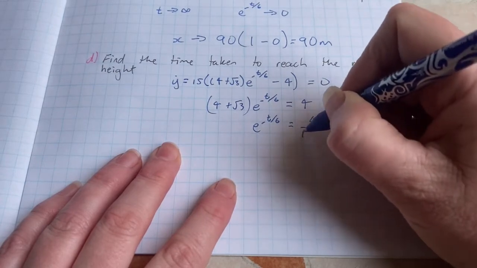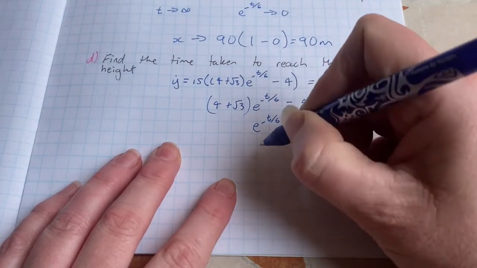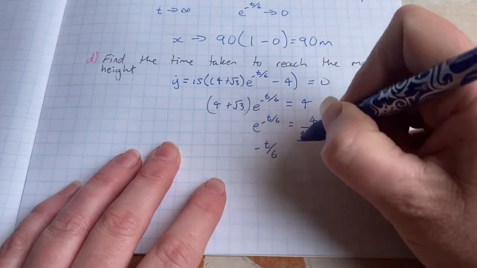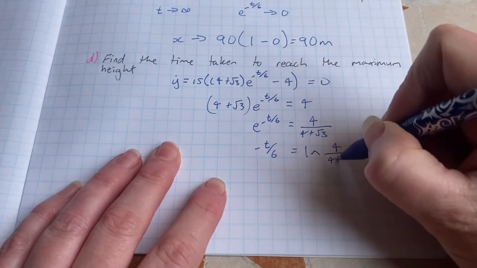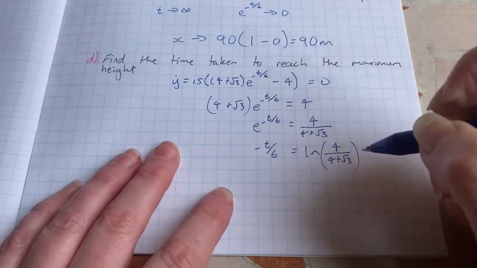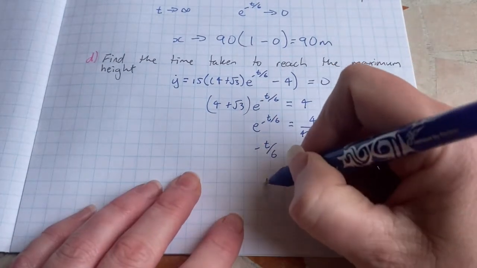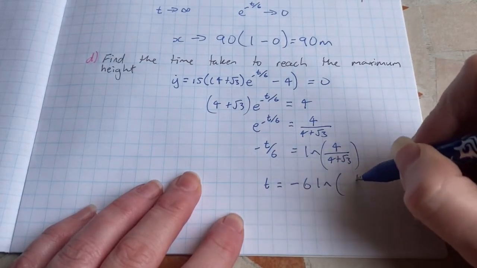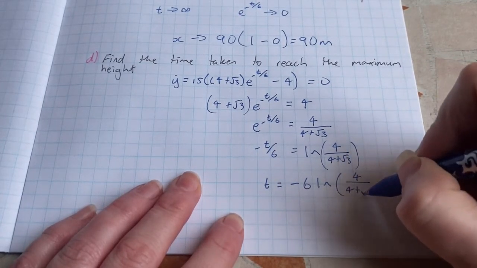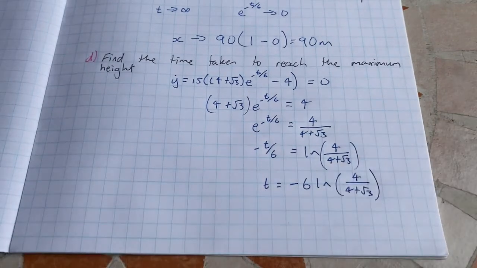So e to the negative t on 6 equals 4 over 4 plus root 3, log, so negative t on 6 equals log of 4 over 4 plus root 3, multiplied by negative 6. So t equals negative 6 log of 4 over 4 plus root 3. Now before putting this in a calculator, let's predict whether that's a positive or a negative value.